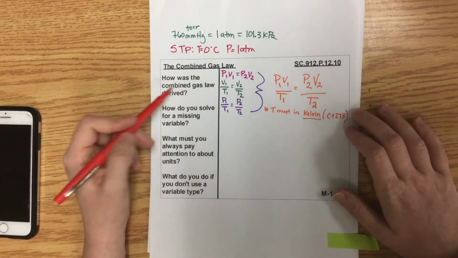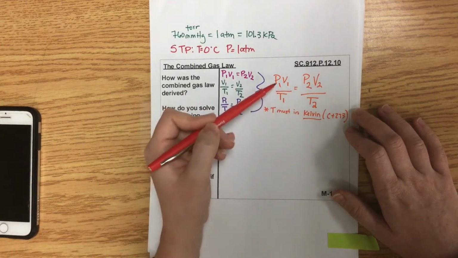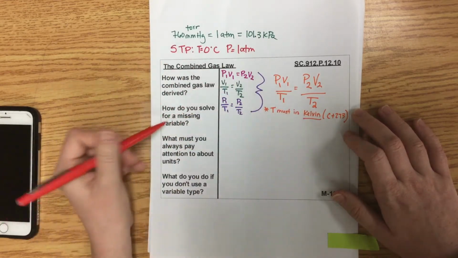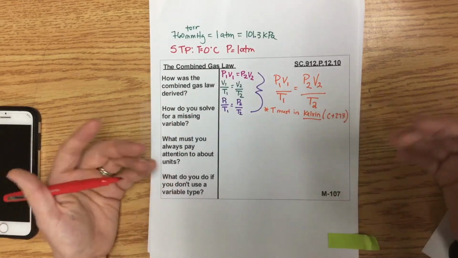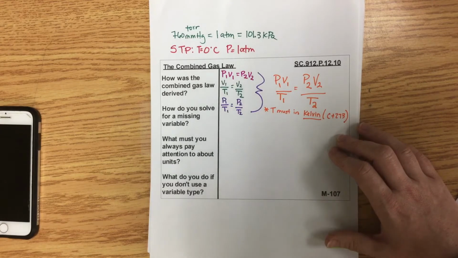Okay, so we've answered the first question. How was the combined gas law derived? We literally just combined all of them together to get P1V1 over T1 equals P2V2 over T2. So how do we solve for a missing variable? The same way we've always solved for missing variables. We make our list when we read our problem, and we determine what we're looking for.